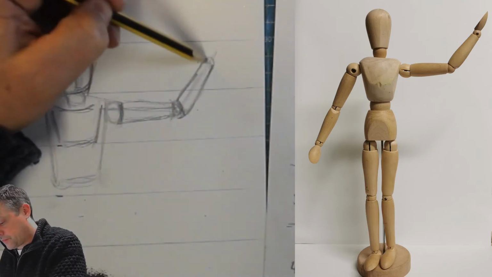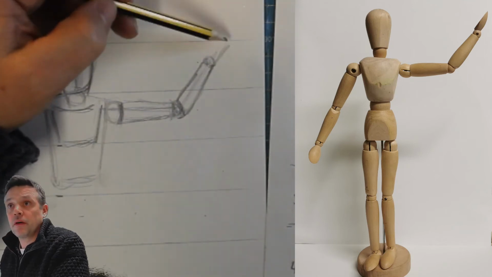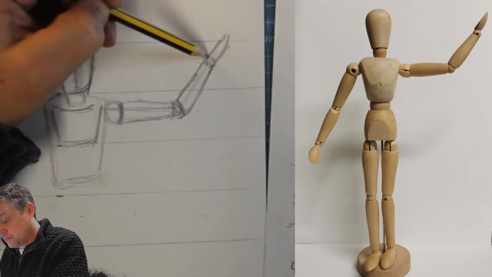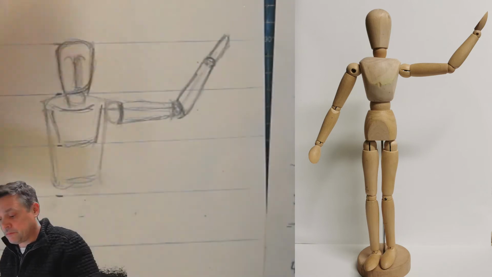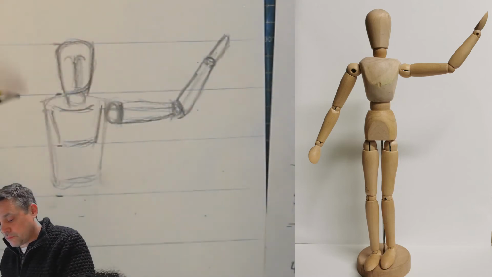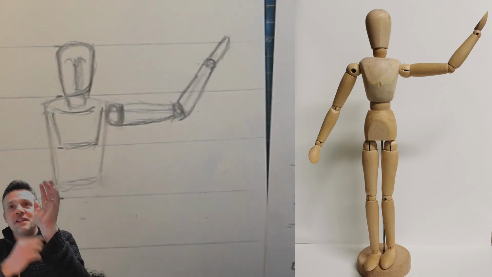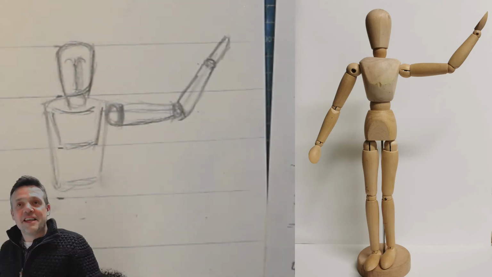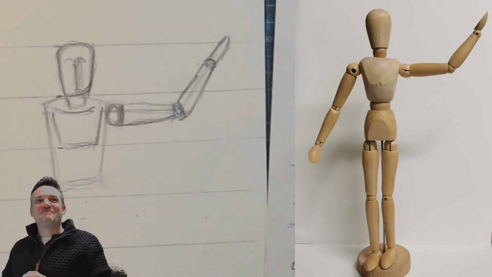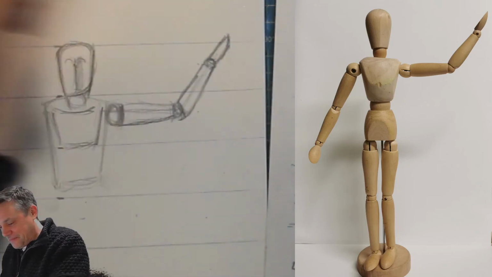But our feet are supposed to be the same size as between our wrist and elbow, aren't they? That's right. And then the head as well. When I say that in class, I go from here to here, and all the kids go like this. Brilliant, absolutely brilliant.